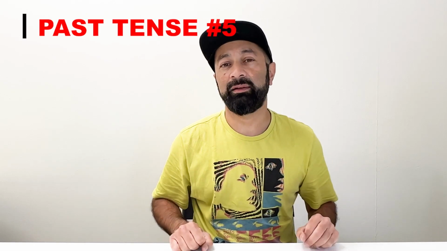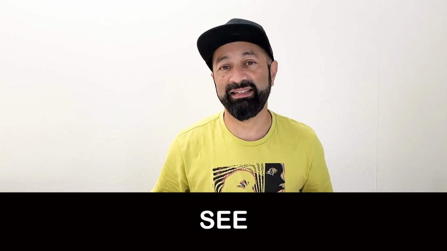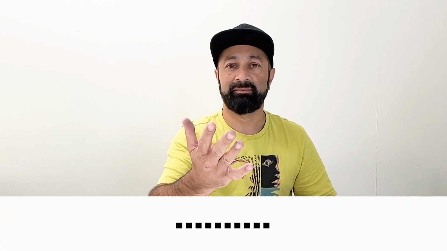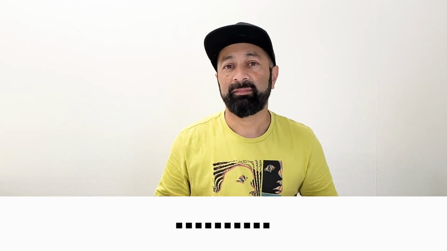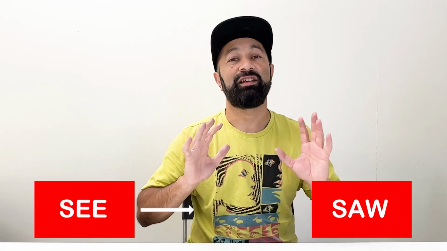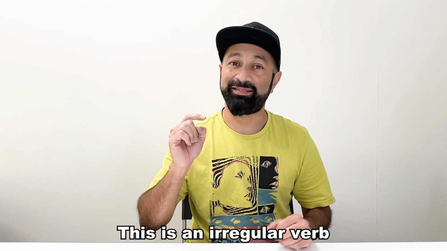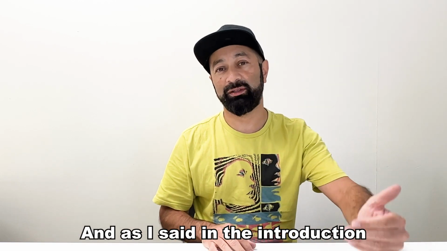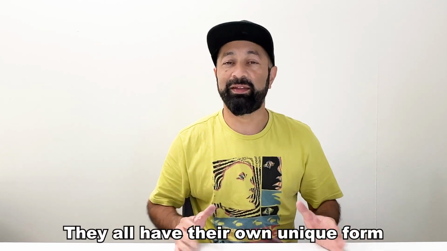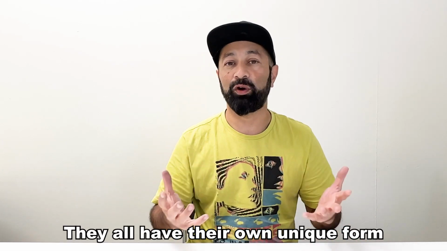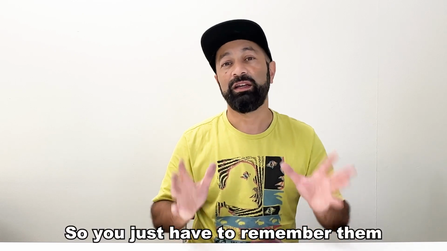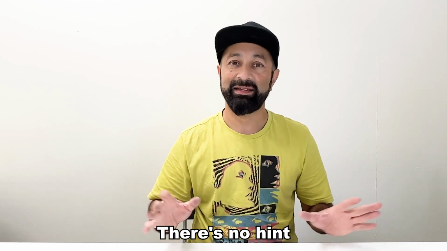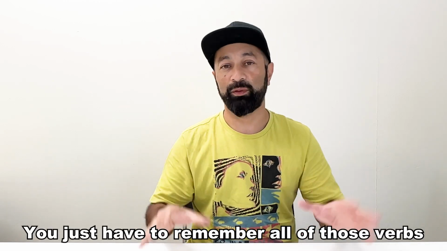The last one is see. What is the past tense for see? Okay, the past tense for see is saw. This is an irregular verb. And as I said in the introduction, irregular verbs, they all have their own unique form, unique spelling. So you just have to remember them. All right, so there's no trick, there's no hint. You just have to remember all of those verbs.